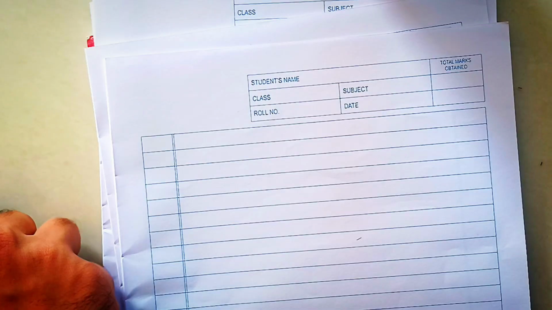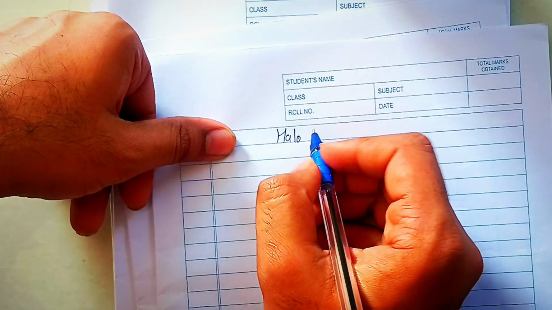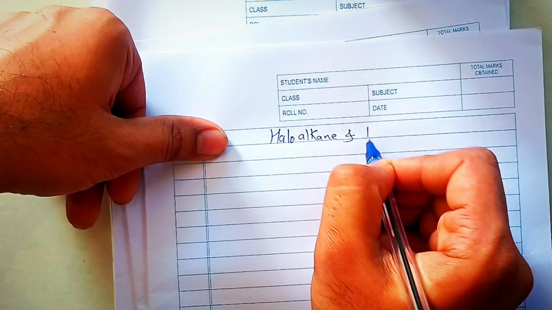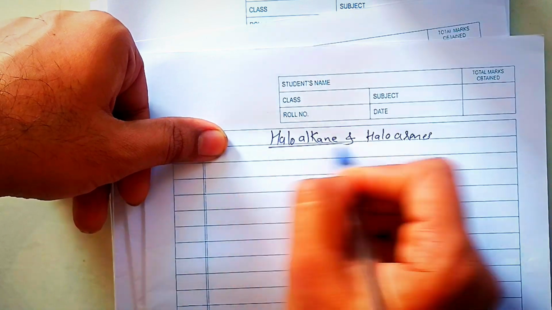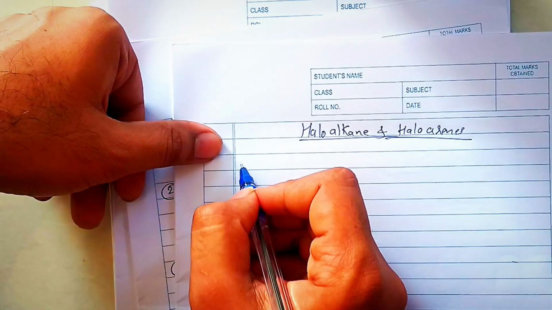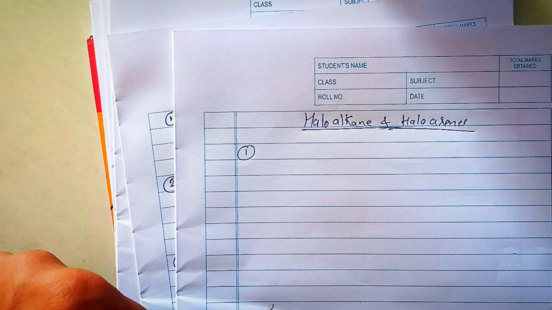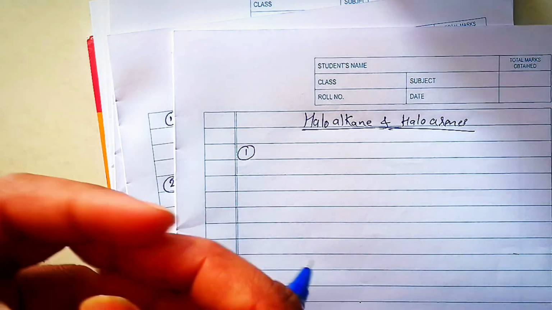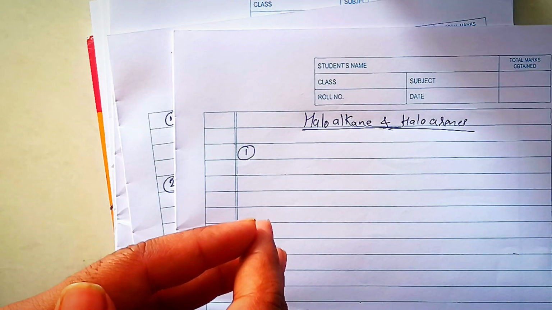In the haloalkanes and haloarenes, the first thing I want to conclude is that you can take any chapter, haloalkanes, haloarenes, alcohols, phenols, ethers, or aldehydes, ketones, carboxylic acids.